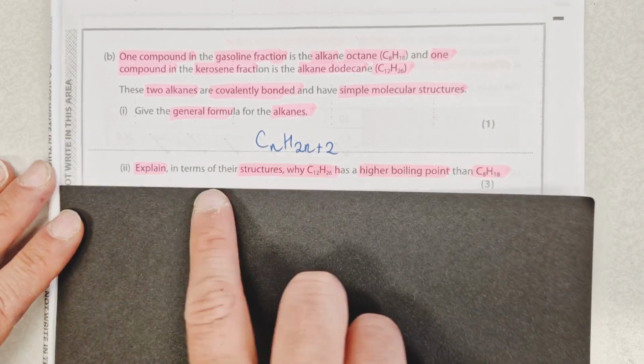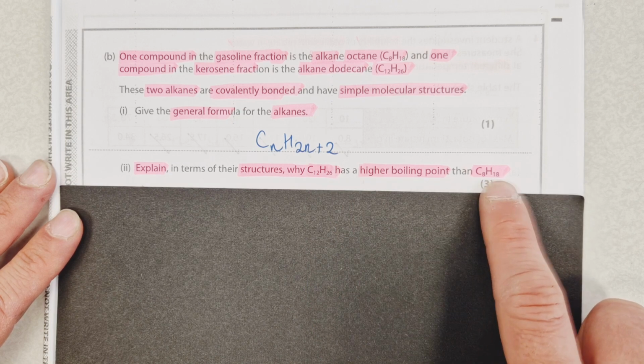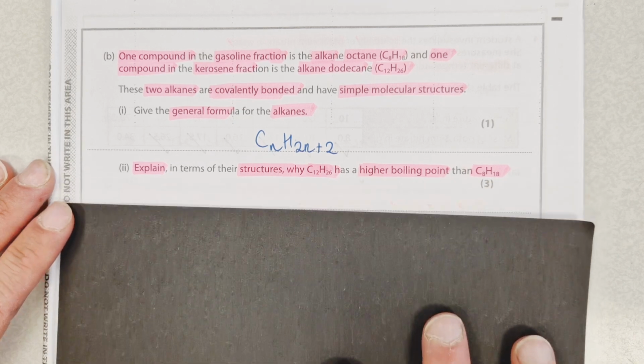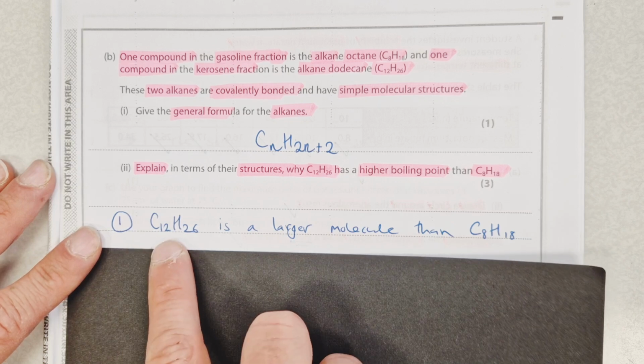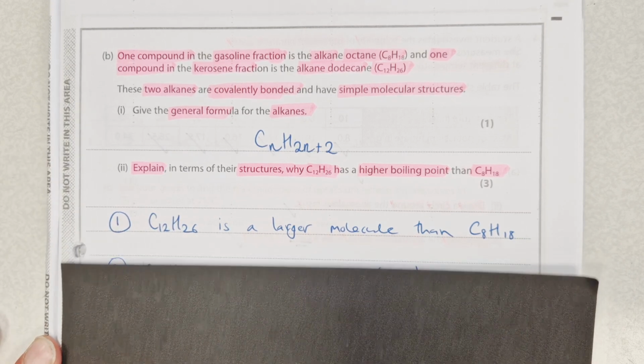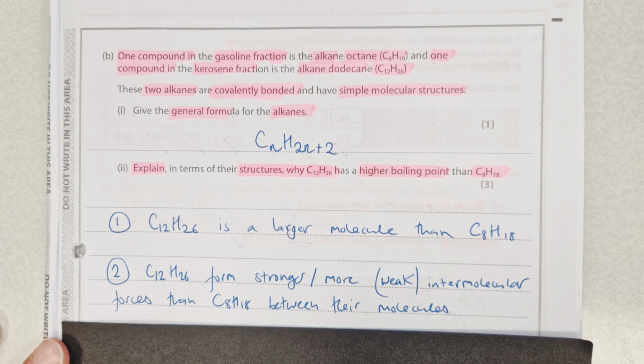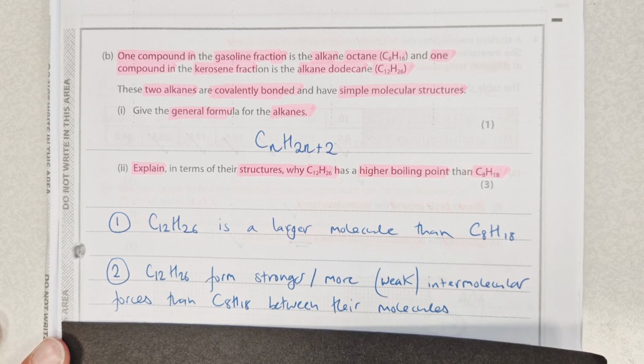Then we're asked to explain in terms of the structure why C12H26 has a higher boiling point than C8H18. The most obvious thing to spot there is that it's a bigger molecule. So C12H26 is a larger molecule than C8H18. Therefore, it's going to form a greater number of weak intermolecular forces along its increased chain length compared to C8H18 molecules. So it's going to form a greater number of weak intermolecular forces per molecule in C12H26 versus C8H18.